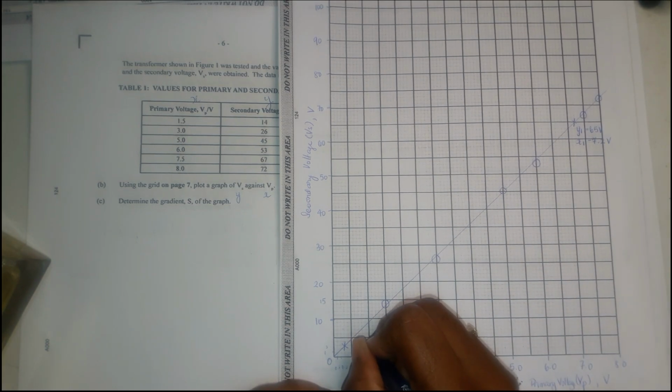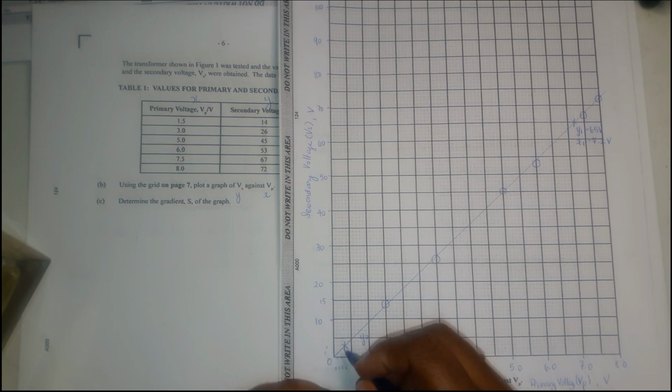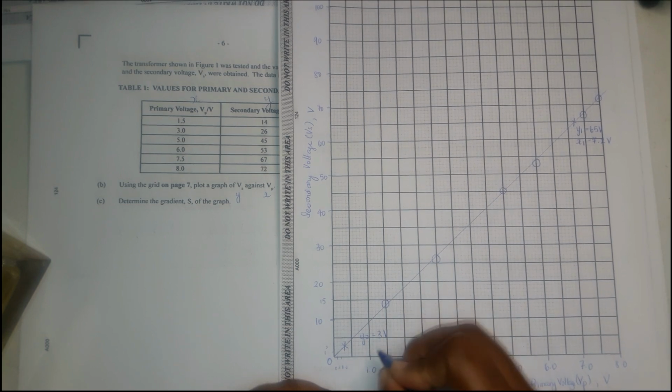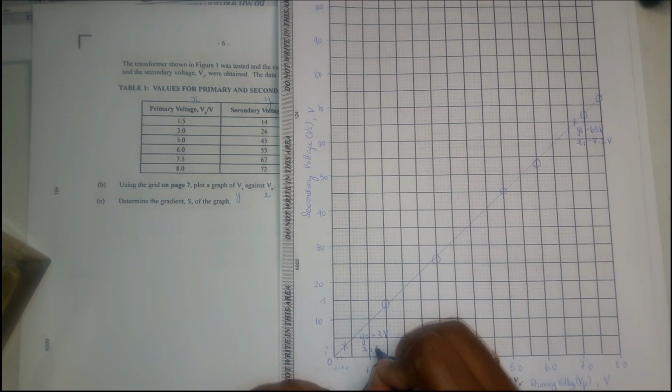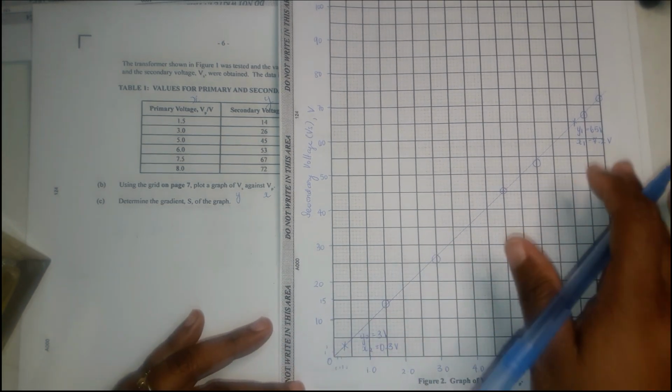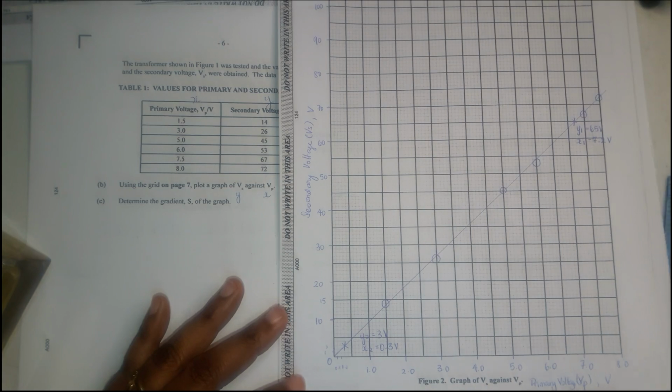And then y2 is 3 volts, and x2 is 0.3 volts.